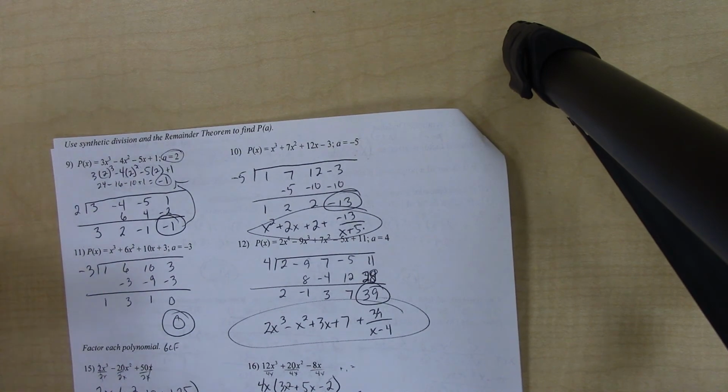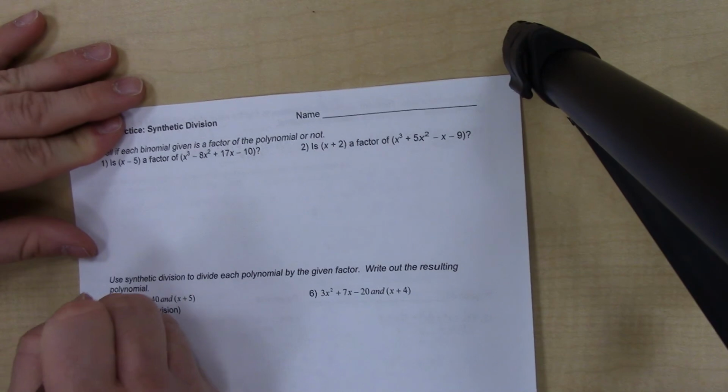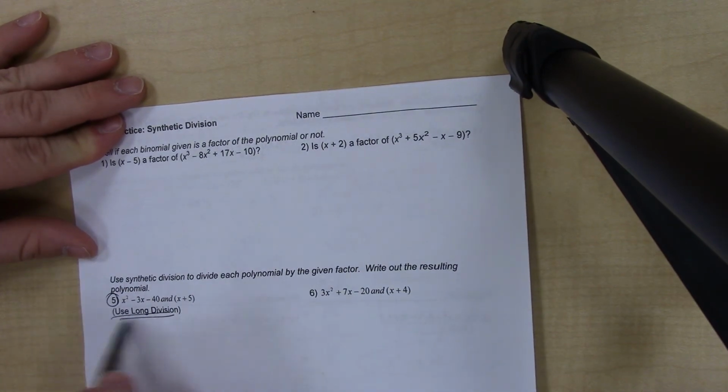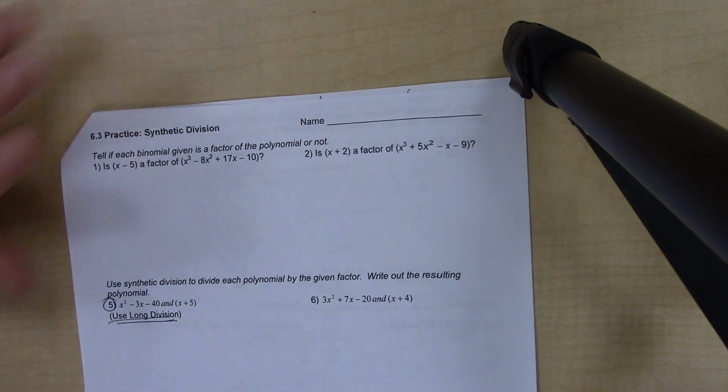Use your notes, use this video, get the homework done. The other thing is, make sure on number 5 you are using long division. It will come out perfect, I promise.